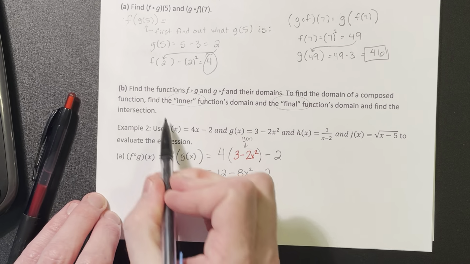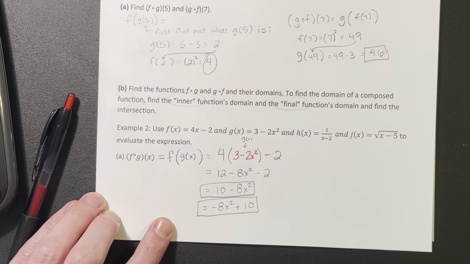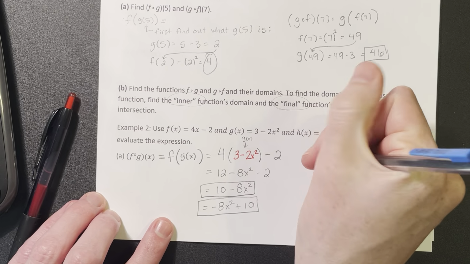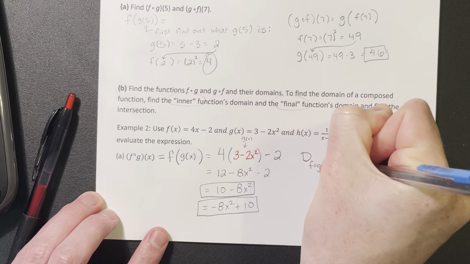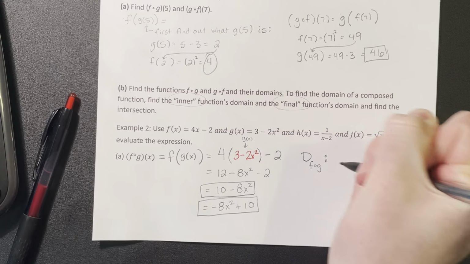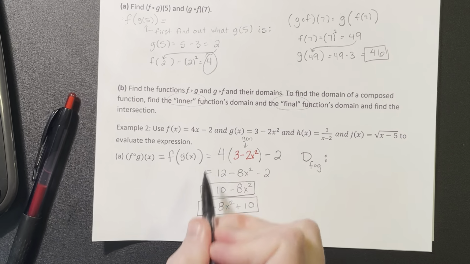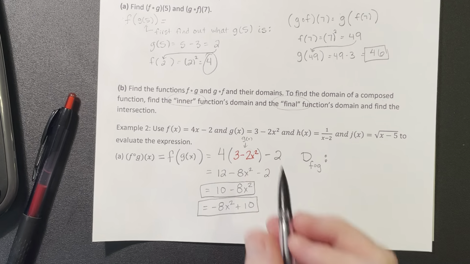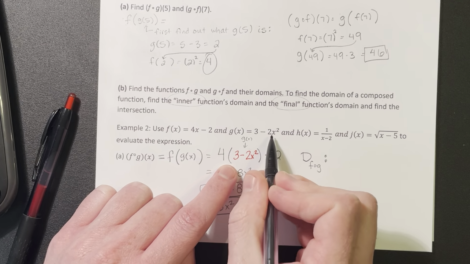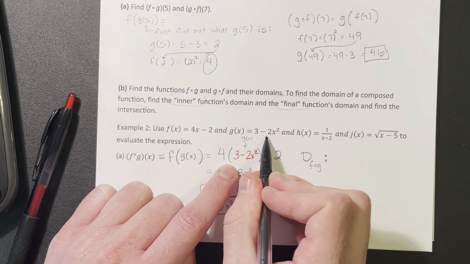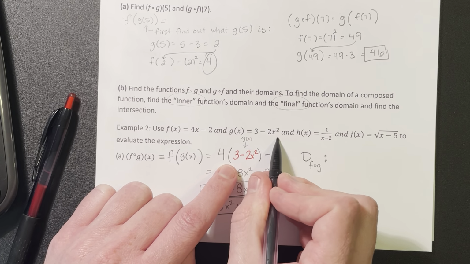And so then we want to find the domain. So the domain of the function, domain of f of g. I really think it's helpful to start at the very beginning here to see if we have any of those restrictions. Now that g of x function did not have any restrictions because it's a quadratic, and quadratics have a domain of all real numbers.